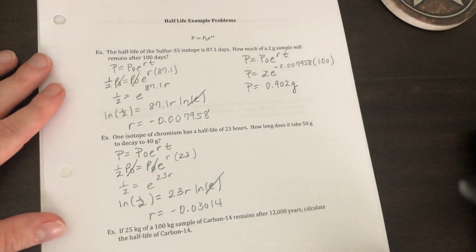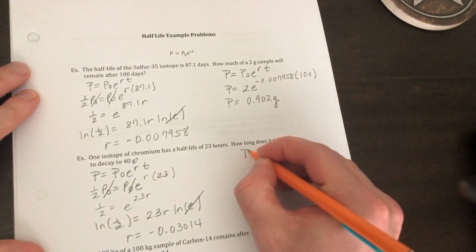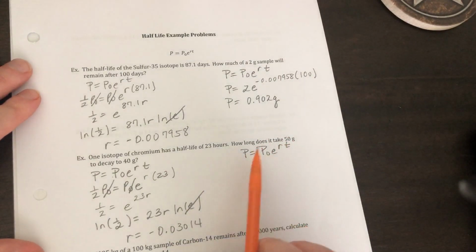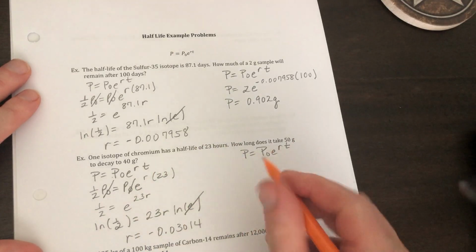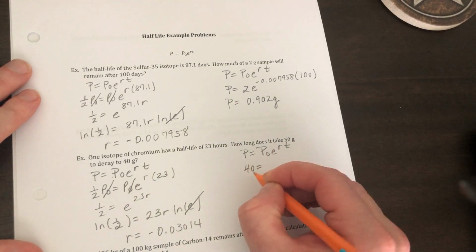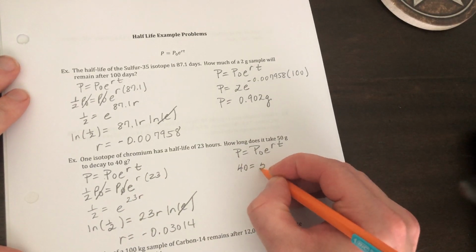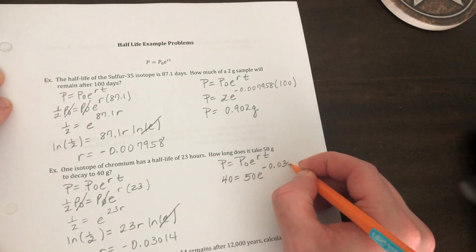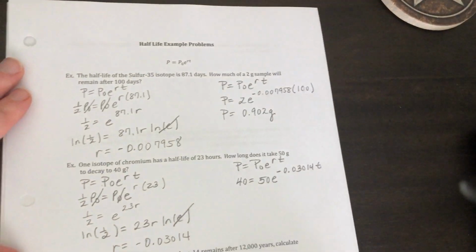Okay. Now from there, we're going to use P is equal to P naught E to the RT. And it says, how long does it take 50 grams to decay to 40 grams? So 40 is your final amount. Your initial amount is 50. We're going to plug in our R. And I'm going to solve for T.